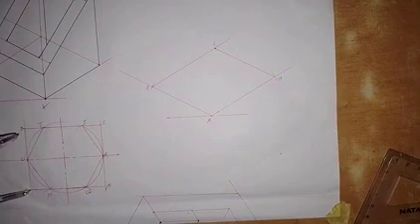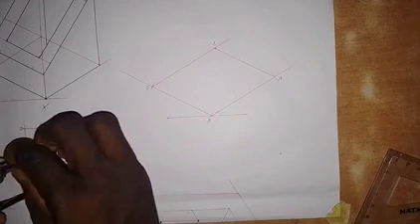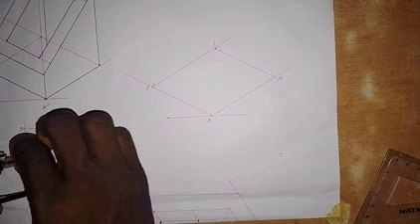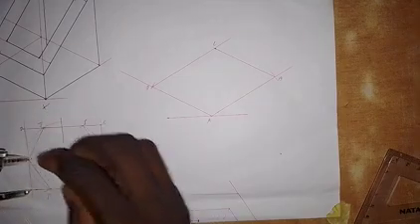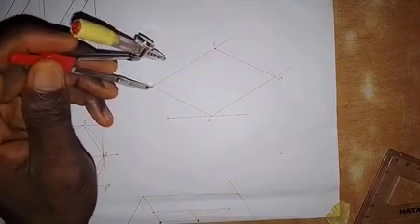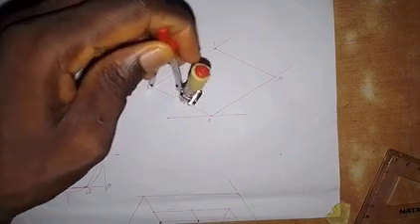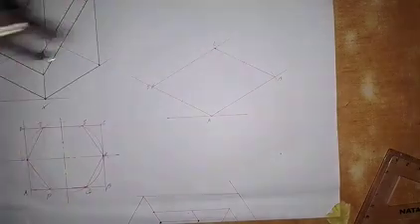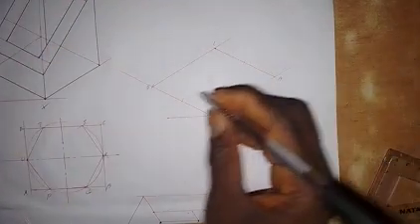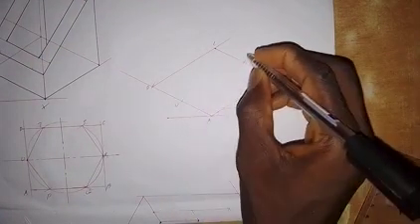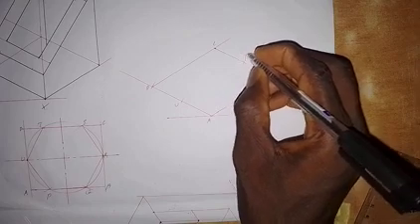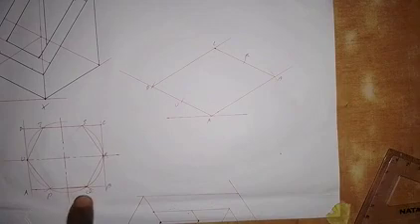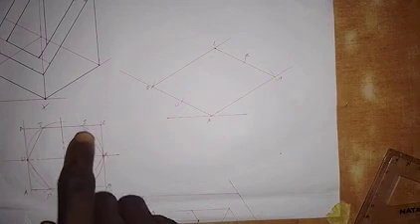So I will put the pinpoint of my compass here at A and extend to point U, like this. Then I can put it at D or at A and make an arc here, and I can put it here again and make an arc here. Alright, so this is point U and this is point R. So just follow me the way I'm doing it here. Now we need to locate points P, Q and points S, T.